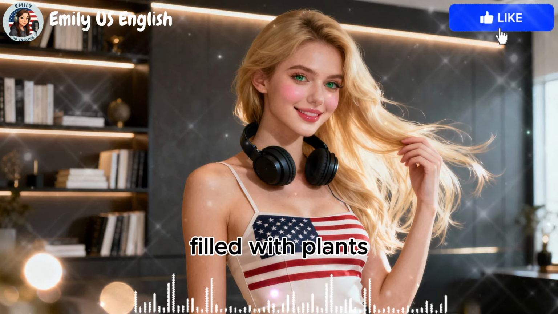Add personality. "My bedroom is cozy and filled with plants. The walls are a calming sage green. It has a huge bay window that lets in the morning light, and it feels like my own private sanctuary where I can unwind." Each time you add more, you are training your brain to think in English with layers of detail. Another important skill in description is using your 5 senses.